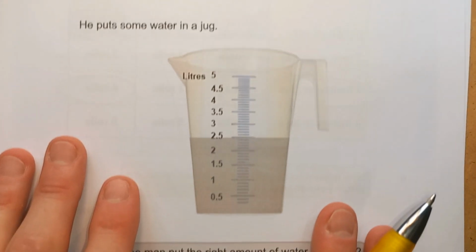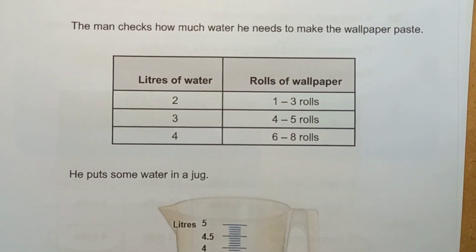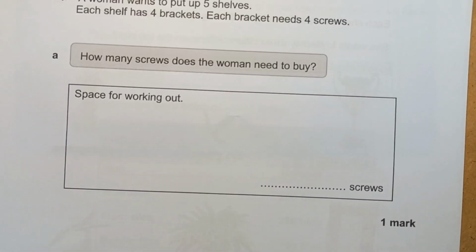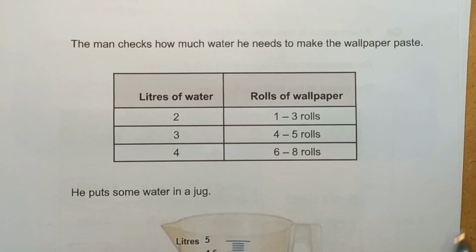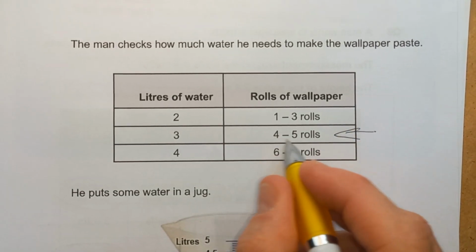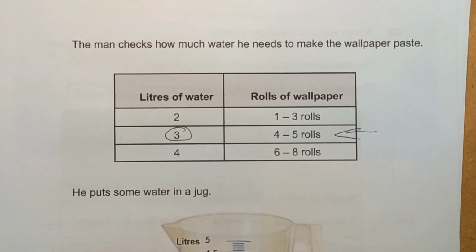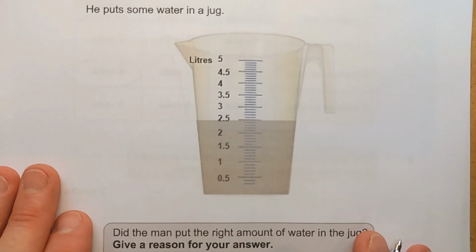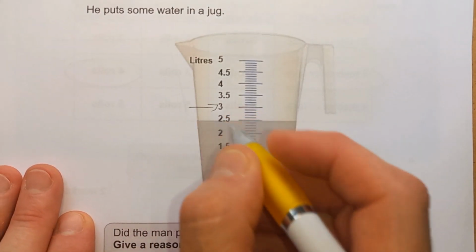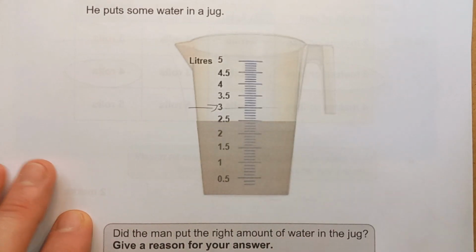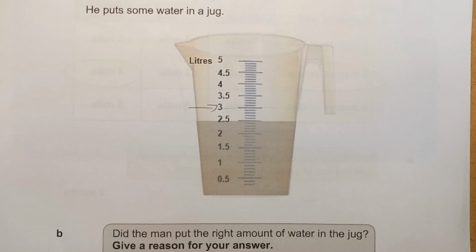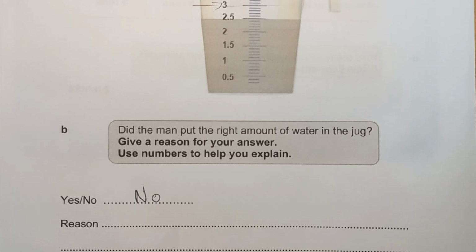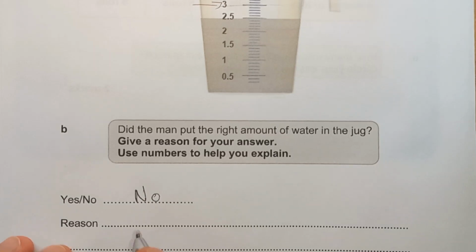Right, well, we have to go back and think, well, how many rolls of wallpaper did we need? So we turn back over and we say, it was 4 rolls. So 4 rolls of wallpaper. That's going to be here, 4 to 5 rolls. So that means we need 3 litres. So here's our jug. 3 litres, well that's 3. So it should be up here, but no, it's below that. So did the man put the right amount of water in the jug? No, he didn't.